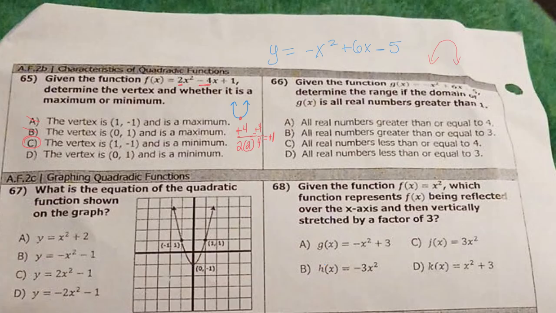Okay. So if it wants the y value and it says all numbers greater than, that's not even possible for this. Do you see that? Because your y value is going infinitely down. So it can't be all numbers bigger than 4 or bigger than 3. That would mean it was going up forever. This one's going down forever. So I automatically know that A and B can't be the answer.